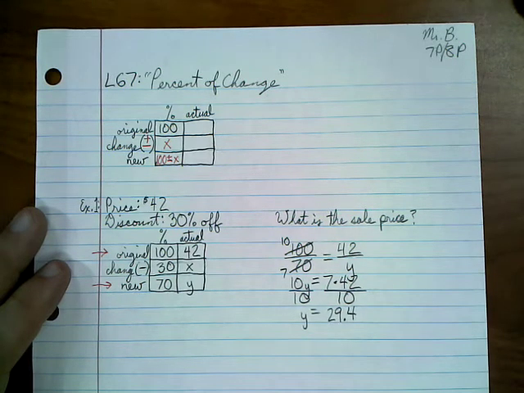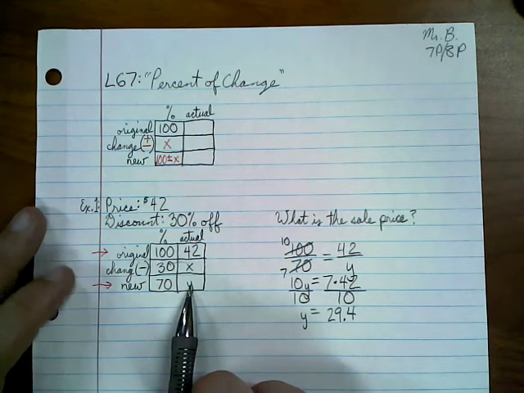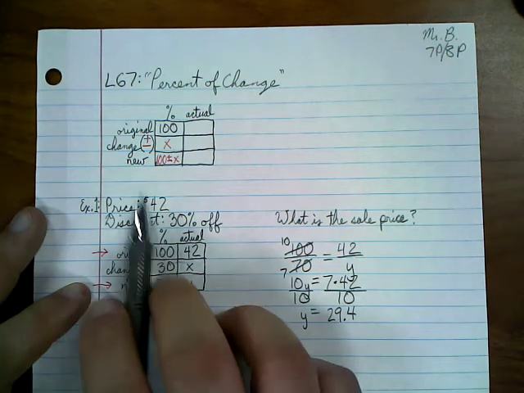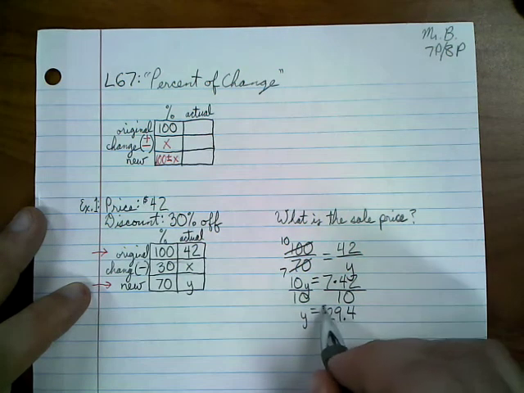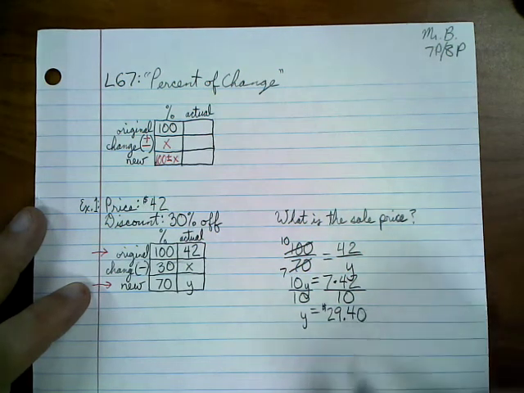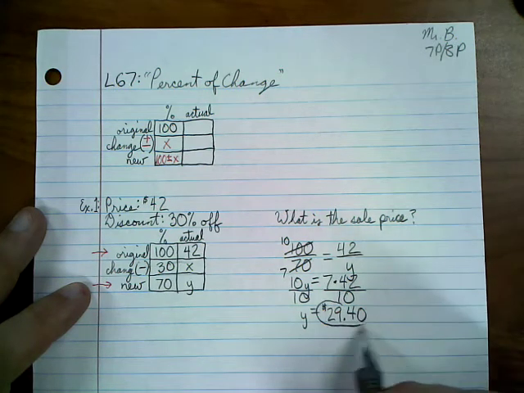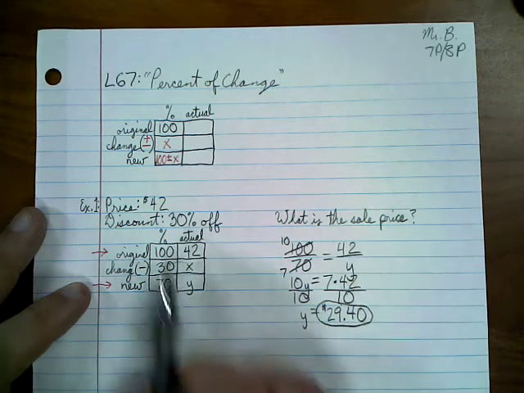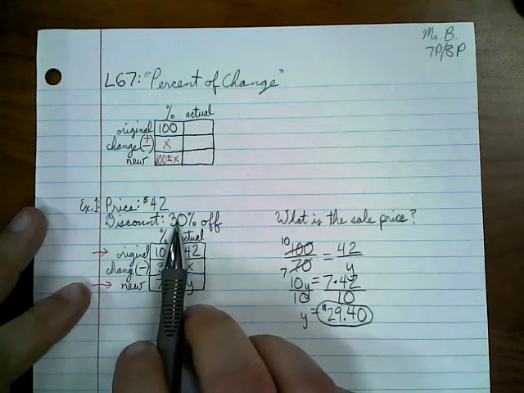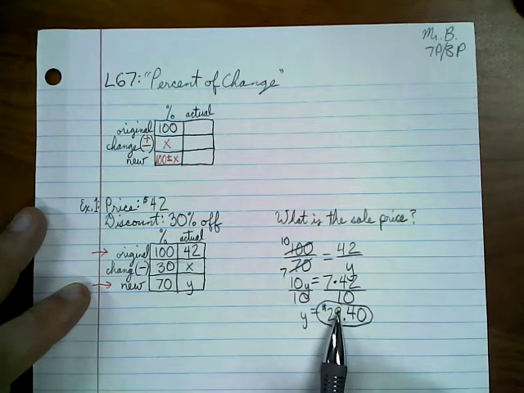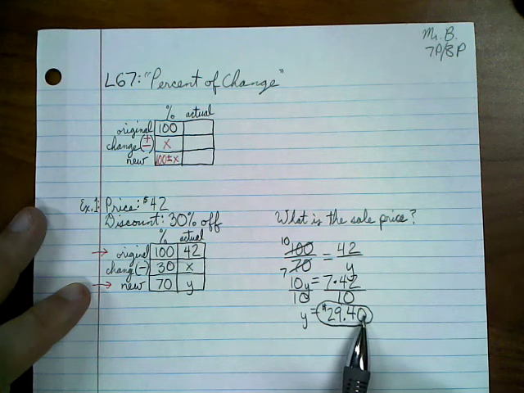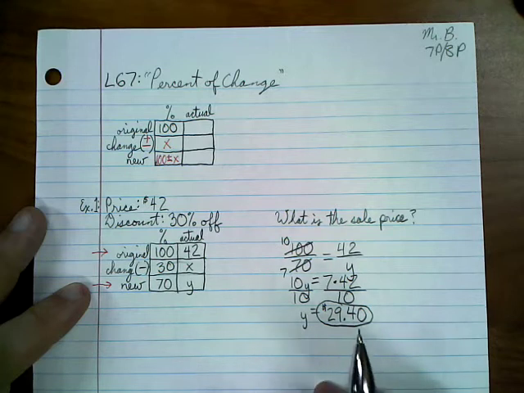29.4. But of course, what we're actually dealing with here is money. So when I put my dollar sign on, I will need an extra zero in order to have the two decimal places for money. So what is the sale price? Well, if it's listed for $42 with 30% off, it'll actually cost you $29.40. Of course, that's $29.40 before tax.